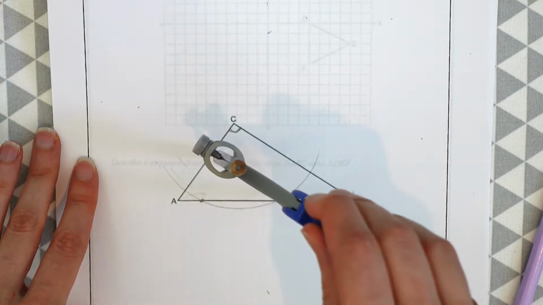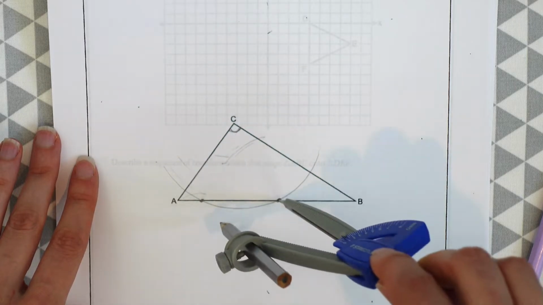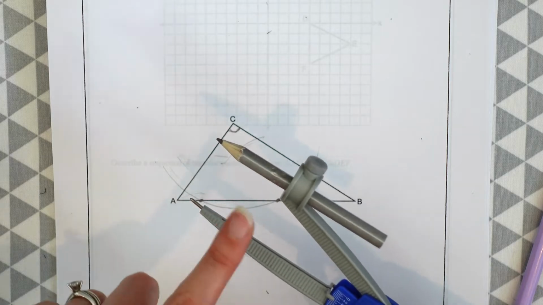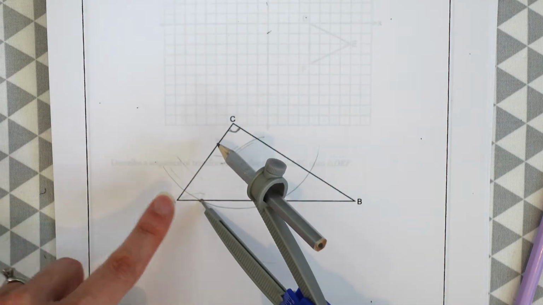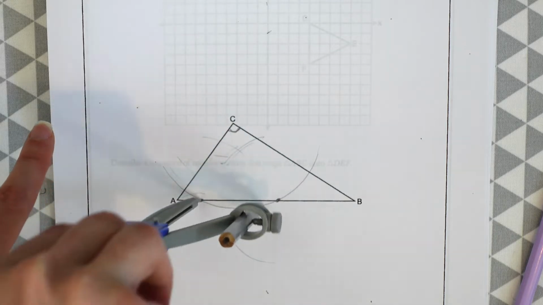And I'm going to swing and make an arc up top and down below. And then I'm going to keep that same distance and bring the point to the other point along AB that we made, and then do the same thing, an arc down.